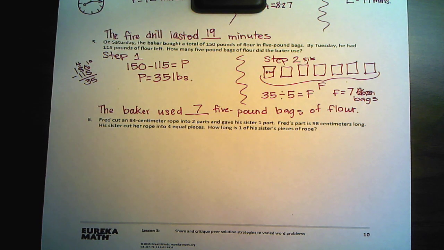Read with me about Fred, please. Fred cuts an 84-centimeter rope into 2 parts and gave his sister 1 part. Fred's part is 56 centimeters long. His sister cut her rope into 4 equal pieces. How long is one of his sister's pieces of rope?